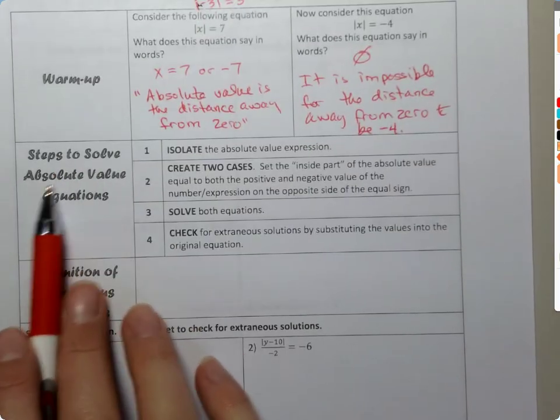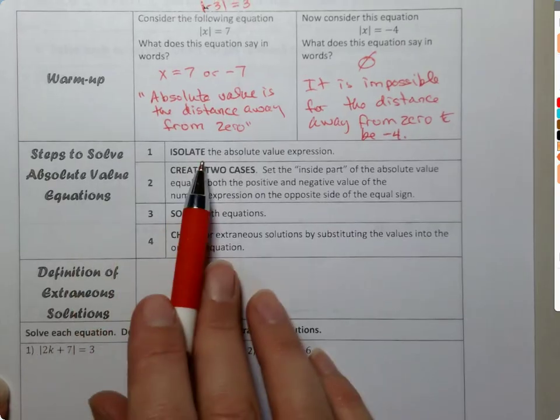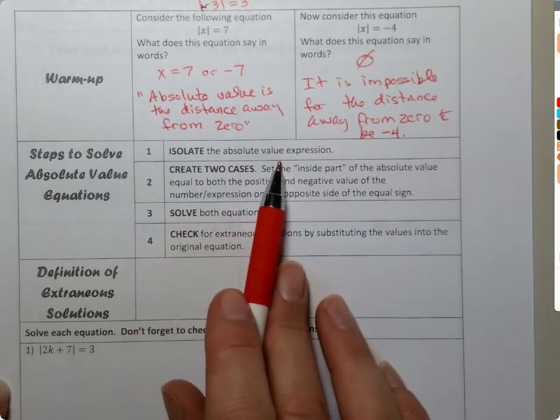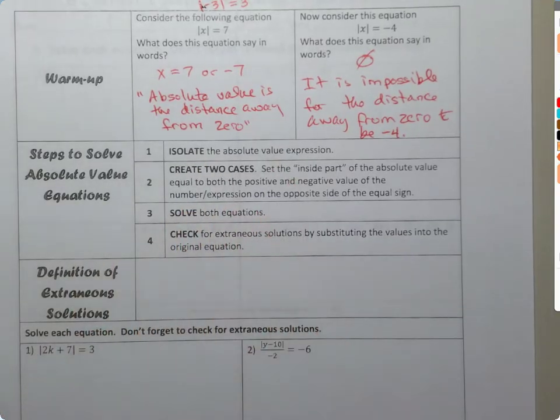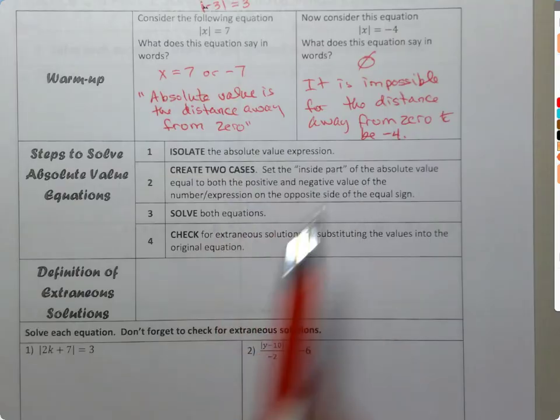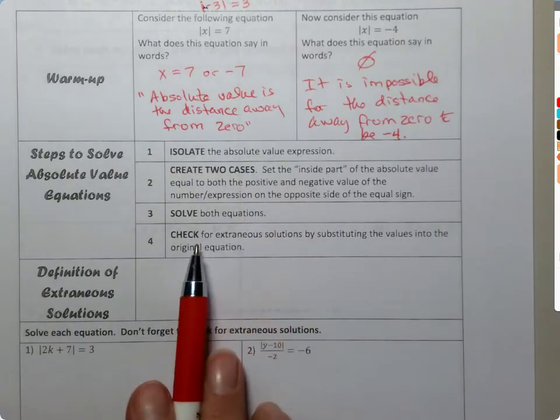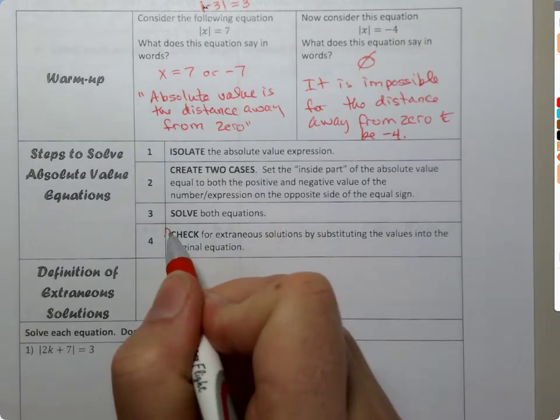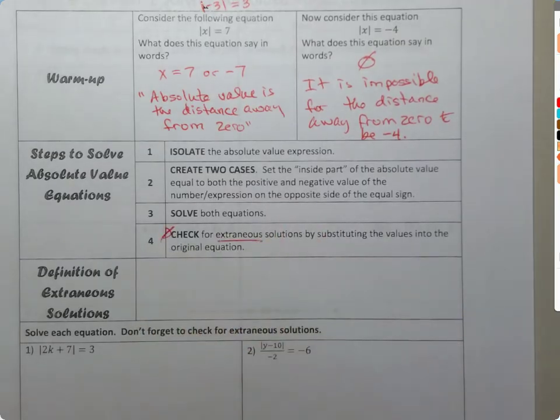So look, here are the steps to solve absolute value equations. Isolate the absolute value expression. So it could be one item or it could be an expression in the absolute value. Create two cases, the positive or the negative value. So we're going to solve two different equations, solve both equations, and this is important. We have to check for extraneous or the other word is erroneous answers. There can be false answers. You're going to get an answer and it's not going to work.